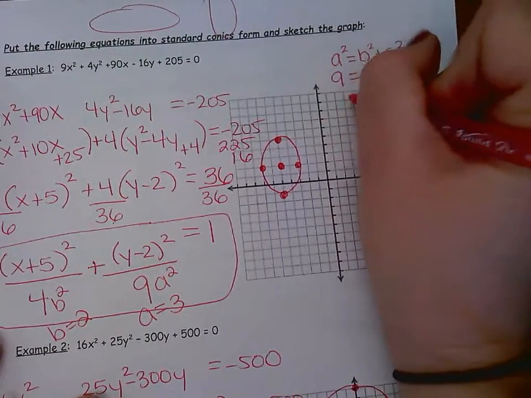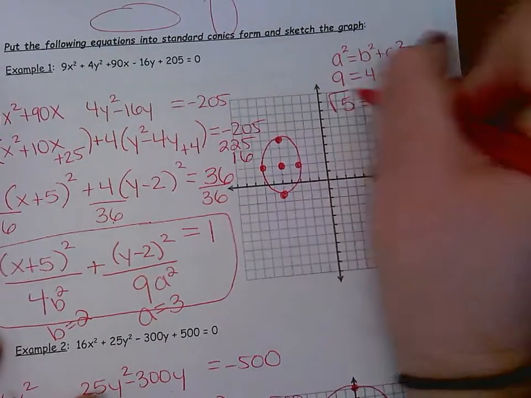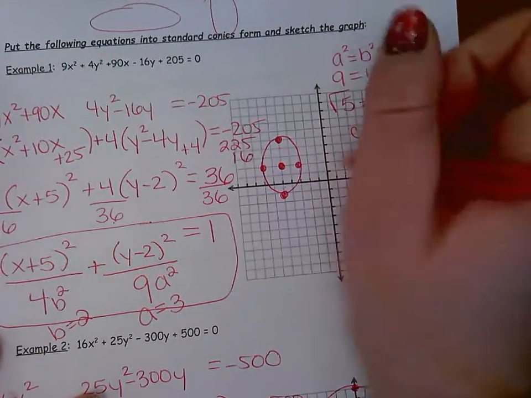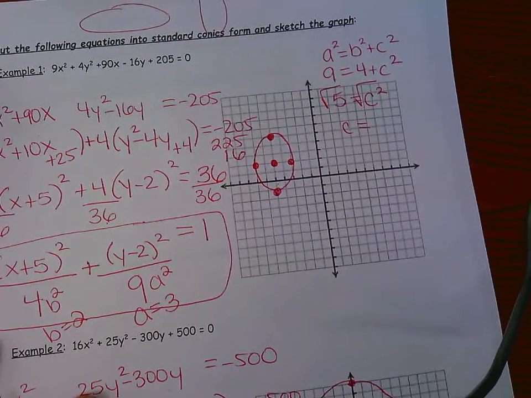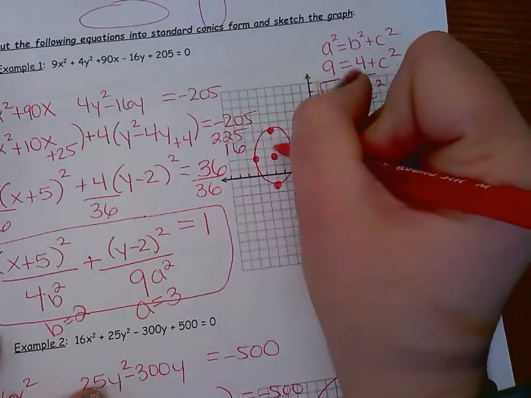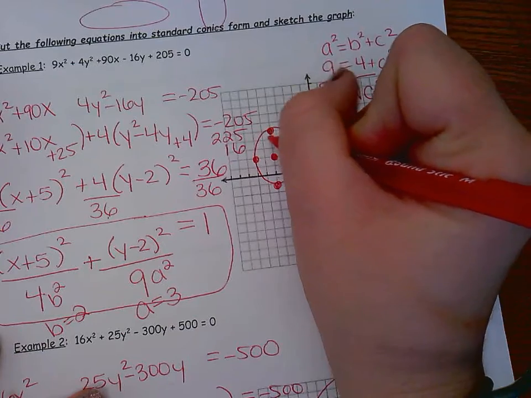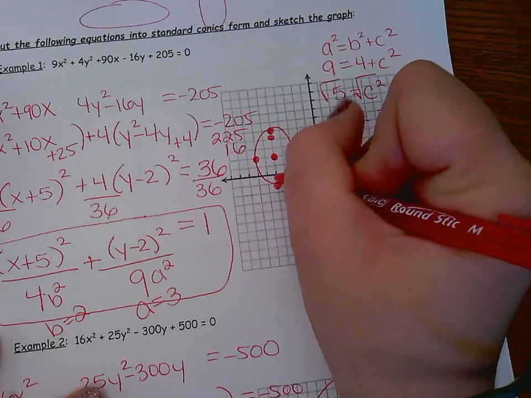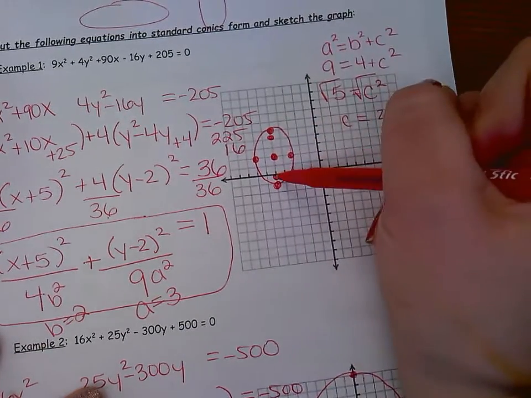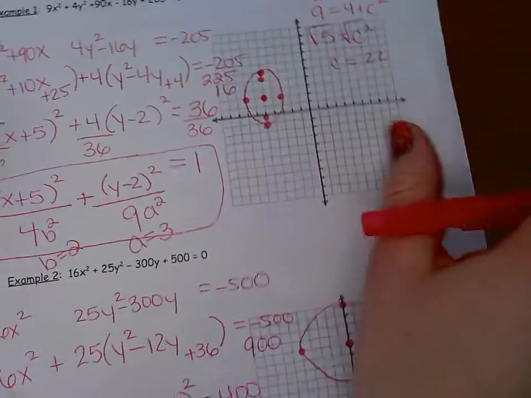Subtract 4 to the other side. So c squared has to be 5. So c is the square root of 5. I think that is 2.2. Square root of 5 is 2.2. So I'm going to go 2.2 away from the center and put a dot on the major axis to show where the foci would have been placed. And we're going to need to know how to do this for eccentricity next class.